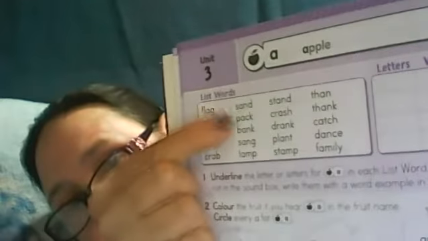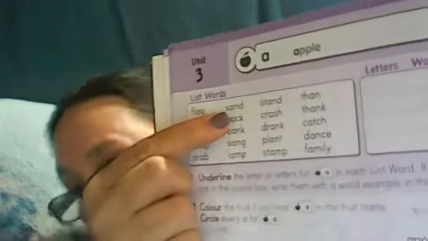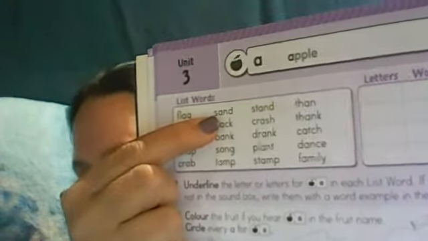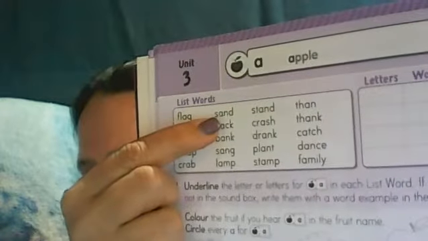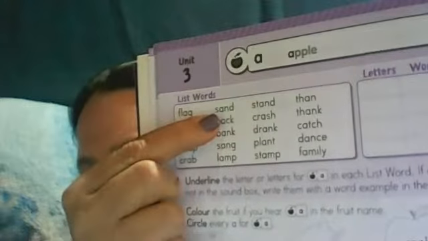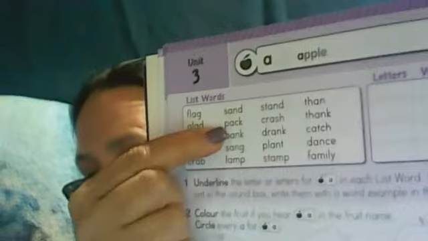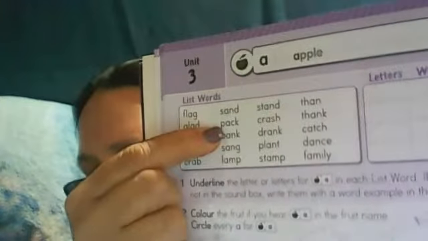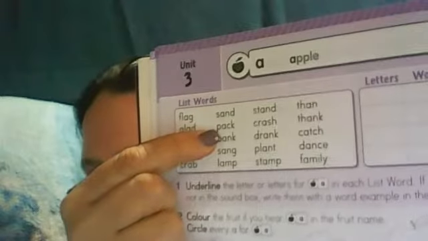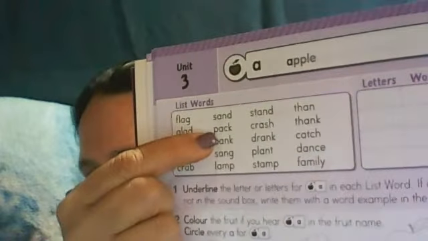In the next column, the first word is sand. Point at the word sand and say sand. You need to read the words too, don't you? The next one is pack. Pointing and you're reading pack.